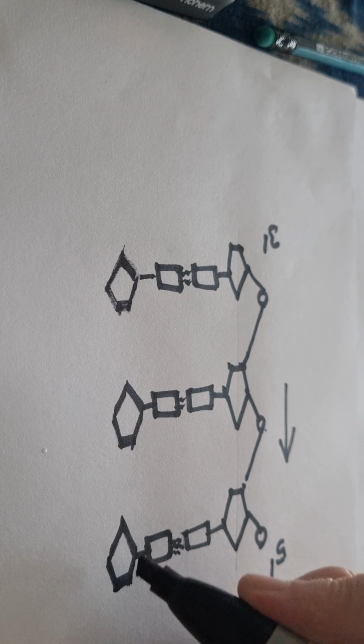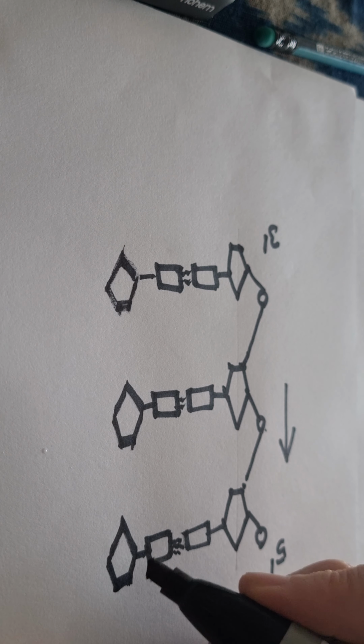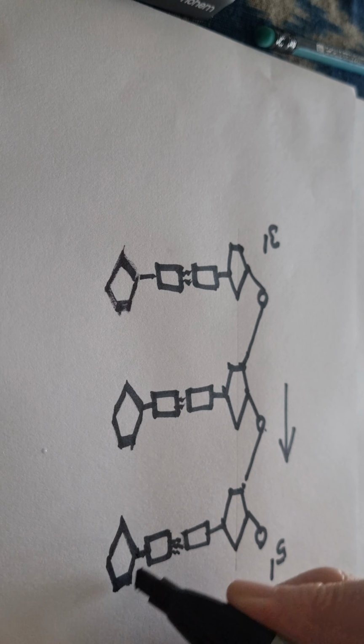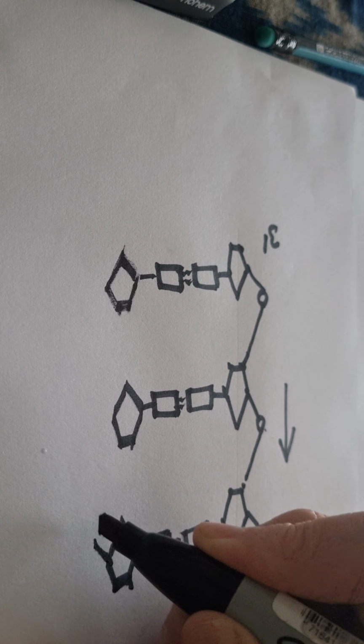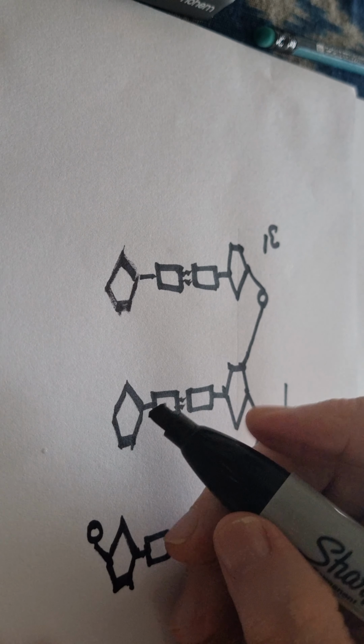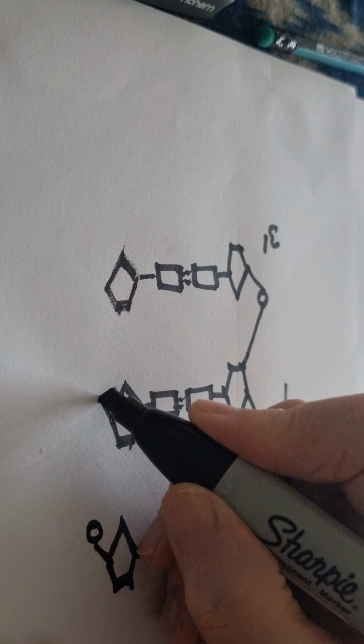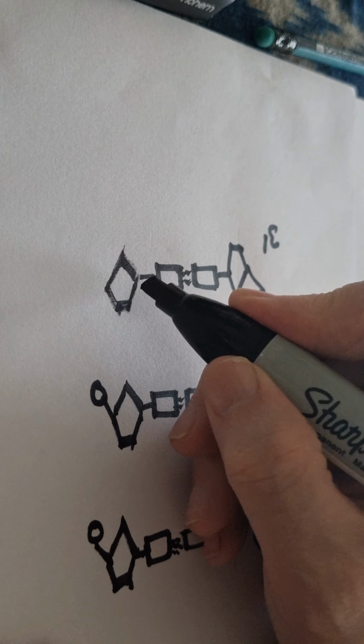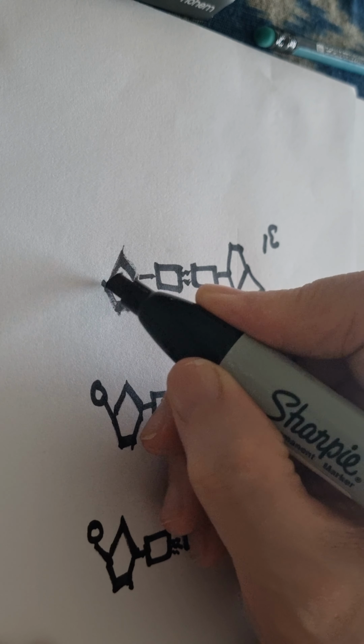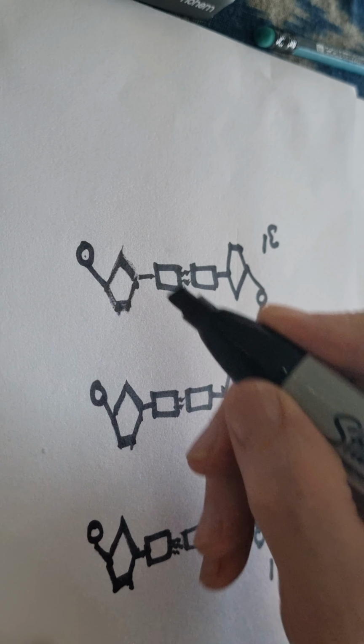And then once more, we'll have to put in our 5' and phosphate. So 1, 2, 3, 4, 5' and phosphate, for each of the three sugars.